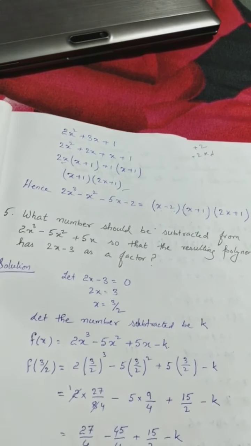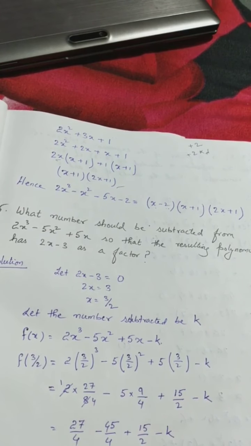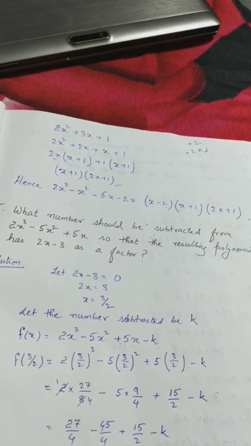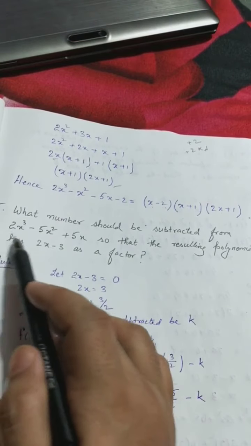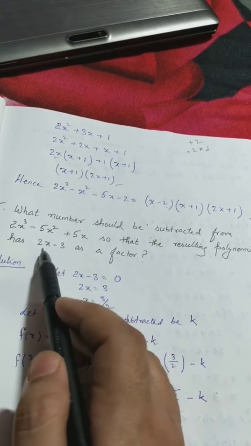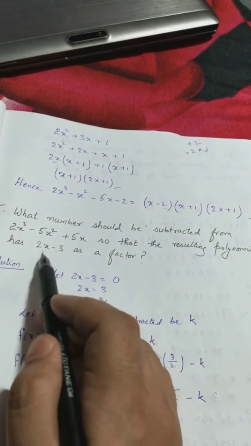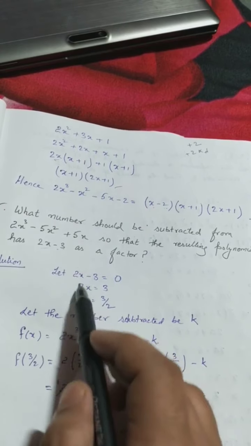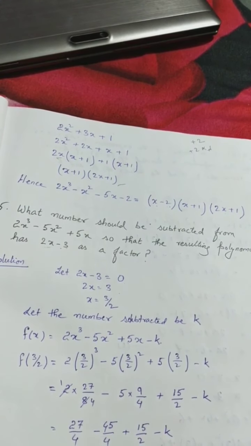Next, what number should be subtracted from 2x cube minus 5x square plus 5x so that the resulting polynomial has 2x minus 3 as a factor? So we have to subtract a number so that this polynomial, after subtracting that number, will have 2x minus 3 as its factor. So this is the divisor. So again we'll start by taking the divisor equal to 0. So let 2x minus 3 is equal to 0, 2x is equal to 3, so x is equal to 3 by 2.